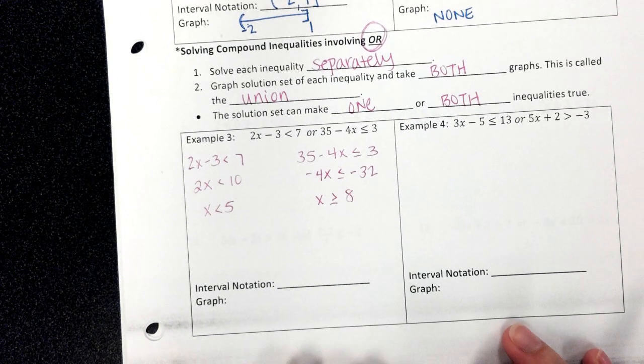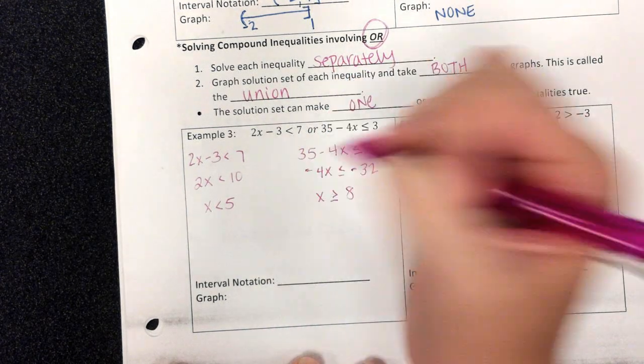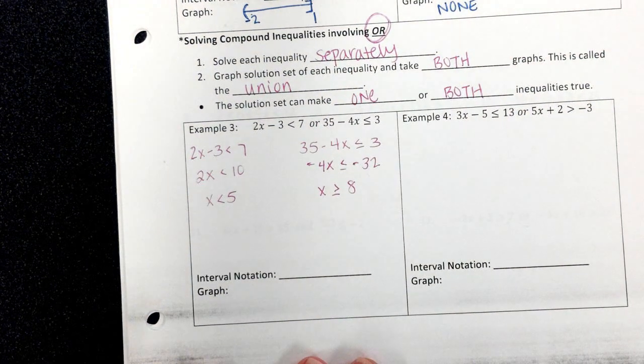What happened in the second one when I divided by a -4? The sign has to flip.